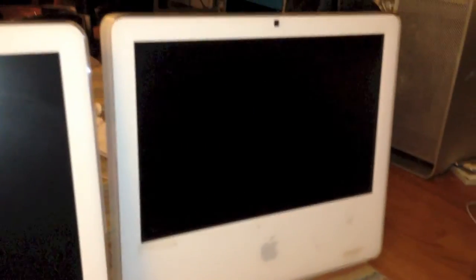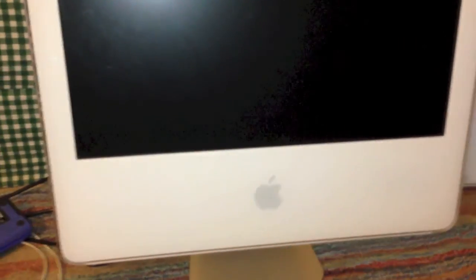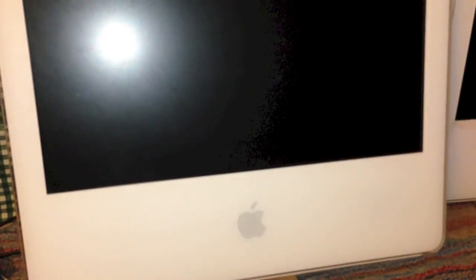Now, both of these machines are running Mountain Lion using the IMA post factor method, and this one, which is what I'm going to be using as my secondary machine, dual boots between Mountain Lion and Snow Leopard on two 80 GB partitions. So yeah. Let me go ahead and give you an overview of these systems.